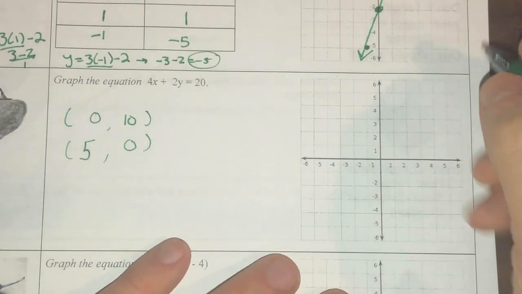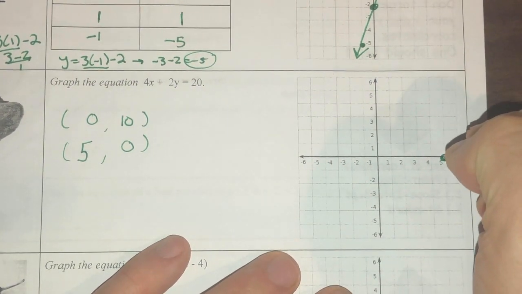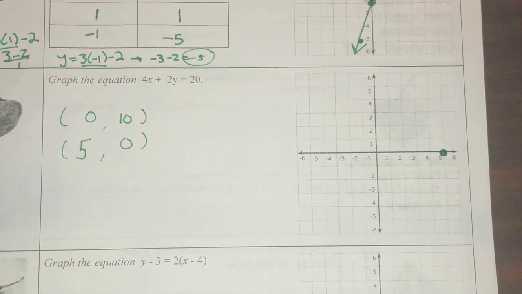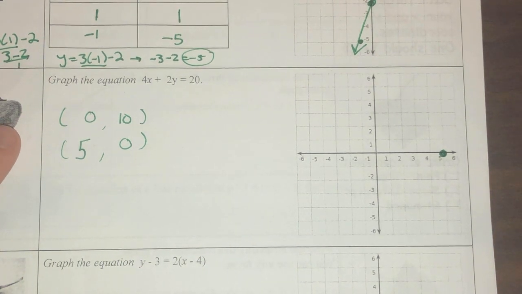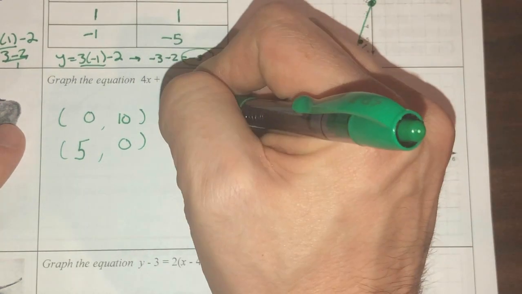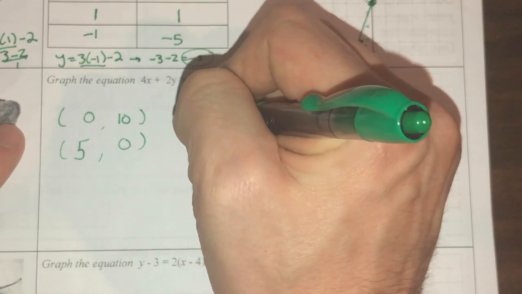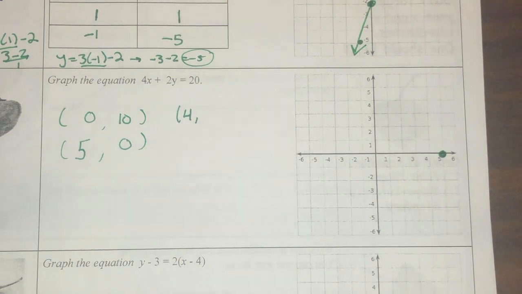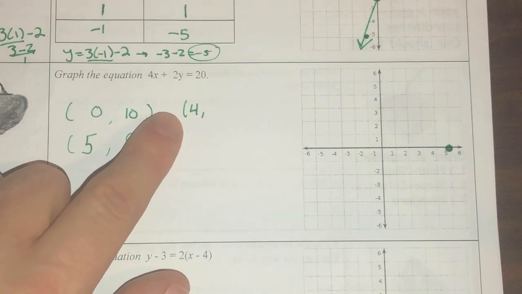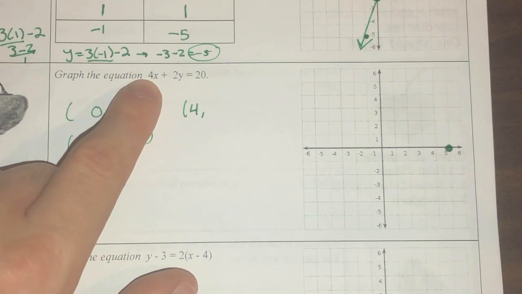Now let's see which of these points I can fit on. Well, here we go. I got 5, 0. 0, 10 I'm not going to be able to fit. It's all right. Let's see if I can try to find a different combination of numbers that works. Well, observe that 4 times 4 is equal to 16. I'm going to choose 4. There's a few different numbers you could choose. You could choose 3 as well. So what if we chose 4? Well, 4 times 4 is 16.